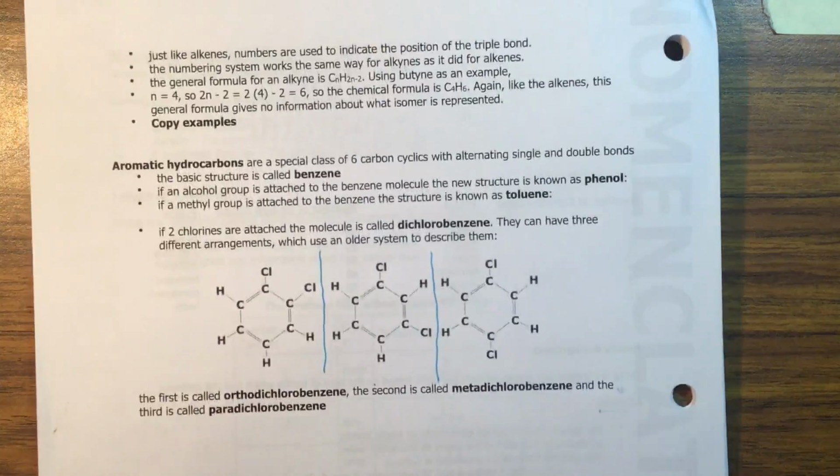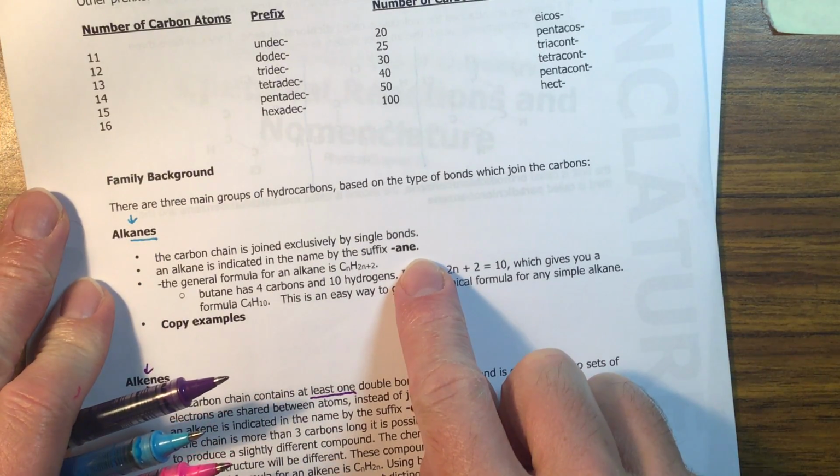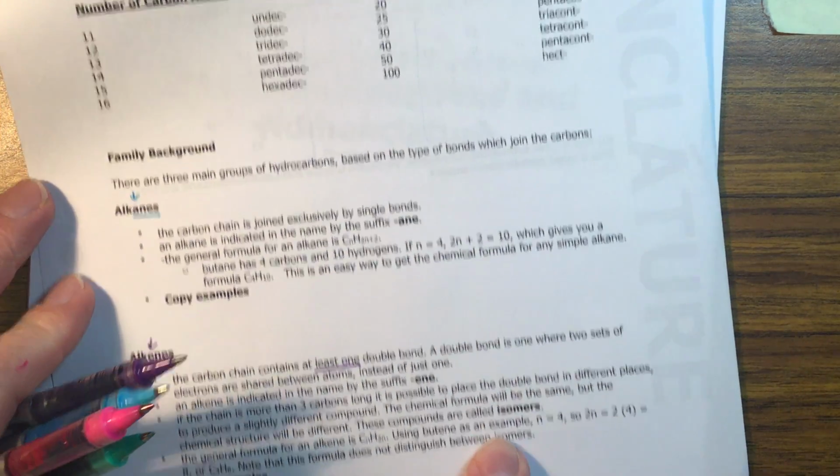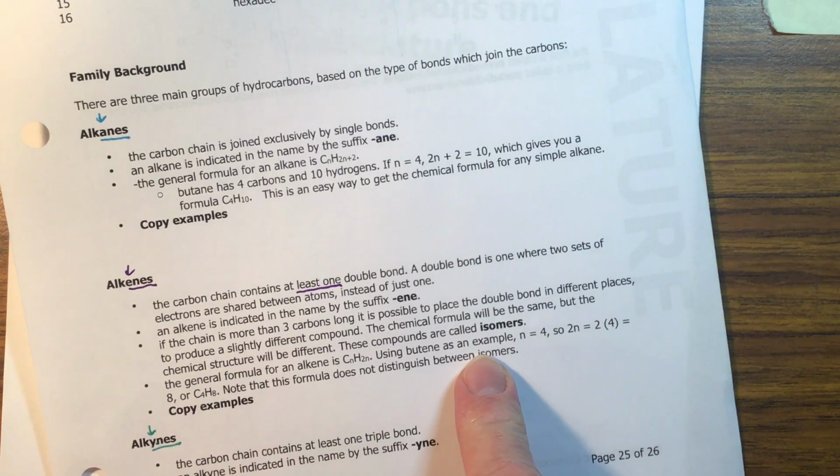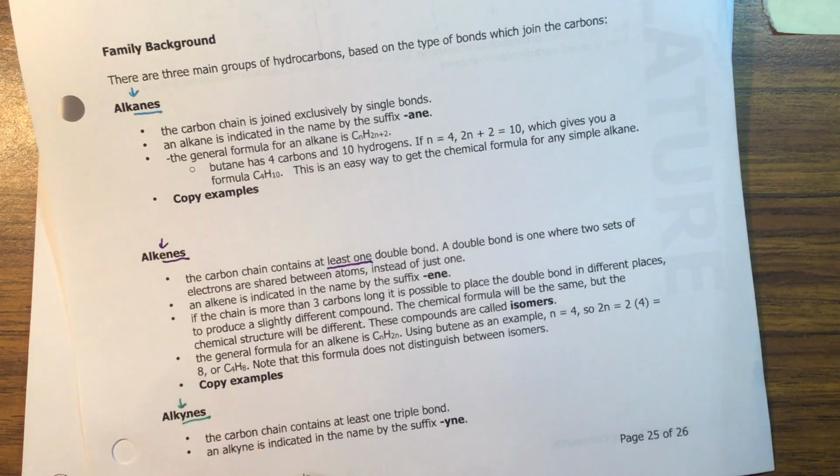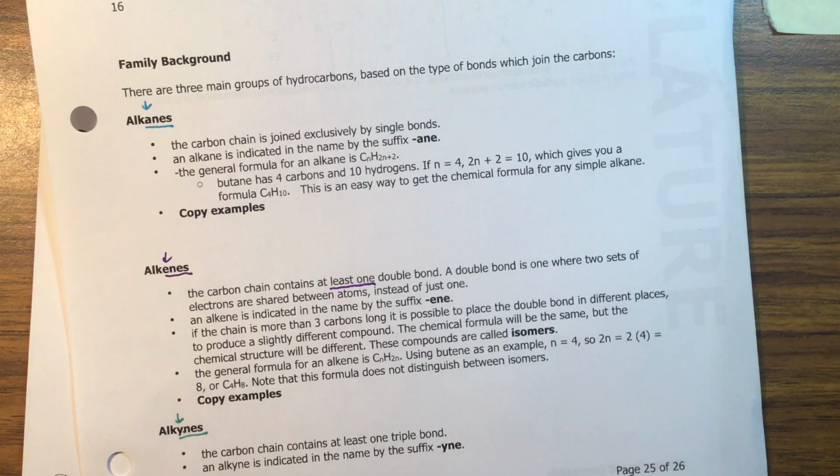Right, so remember, alkanes, only single bonds. Alkenes, at least 1 double bond. Alkynes, at least 1 triple bond. The prefix tells you how many carbons in a chain. The ending tells you whether it's an alkane, alkene, or alkyne. And a number in front will tell you where the double or triple bonds are.